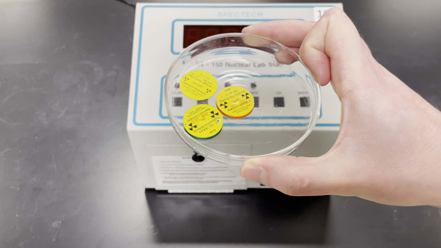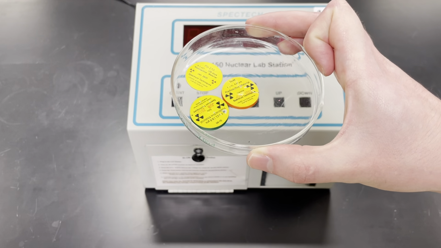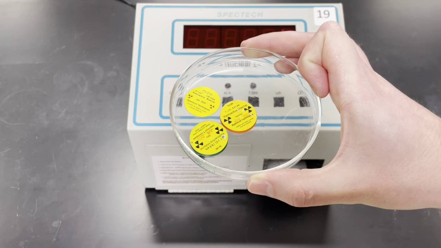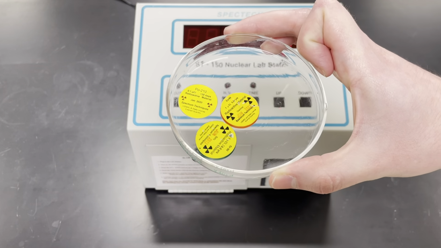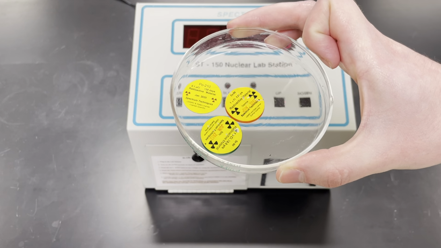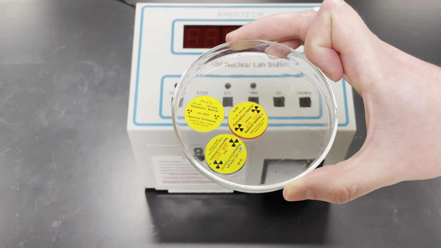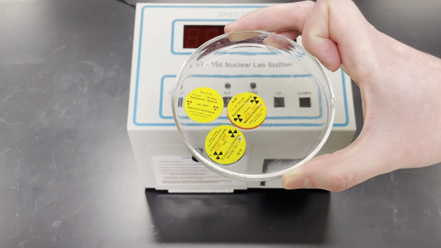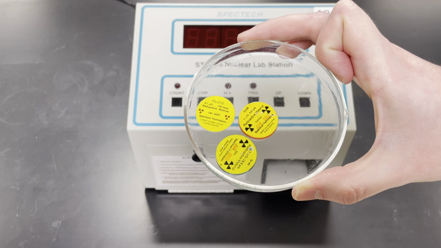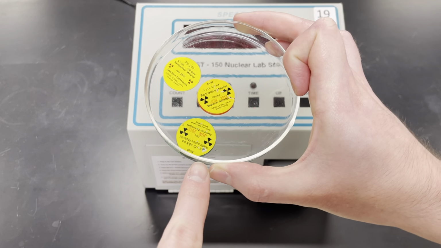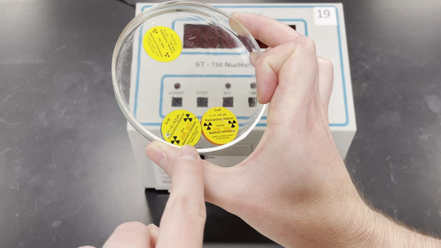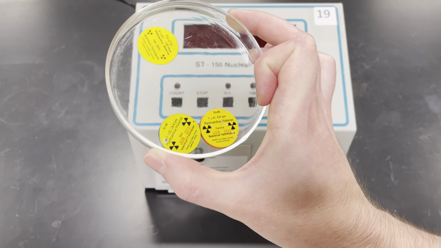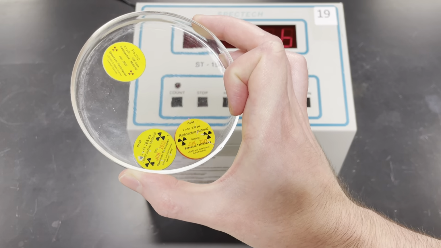What that means is these contain radioactive isotopes in very small amounts that are going to put off some radiation for us. So this yellow one contains polonium-210. It's going to go through alpha decay and therefore kick out an alpha particle every time a polonium-210 atom goes through a nuclear change. Our beta is coming from strontium-90, and our gamma is coming from cobalt-60.